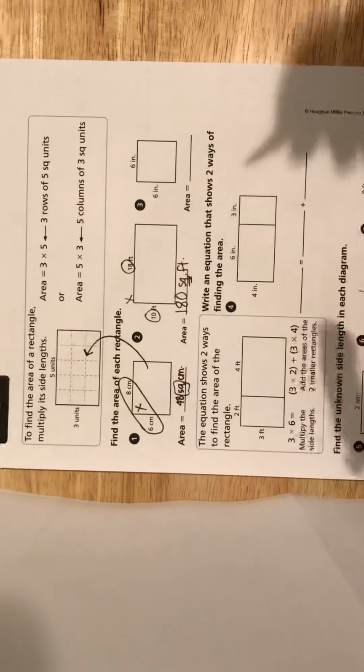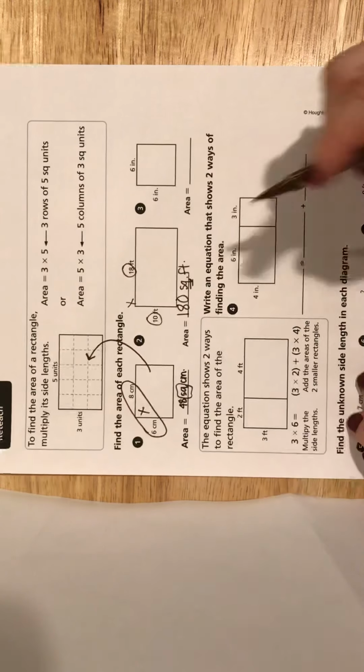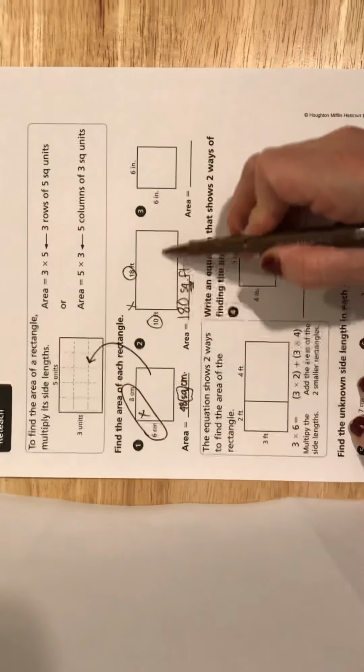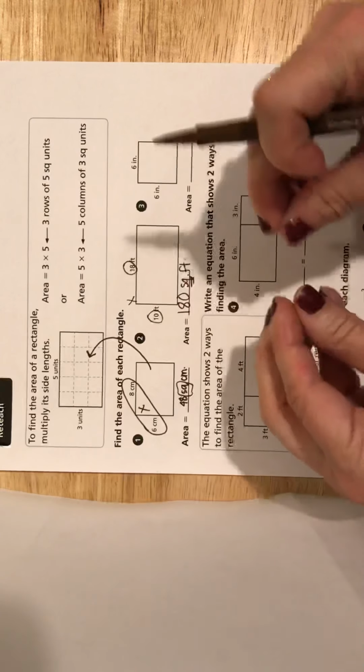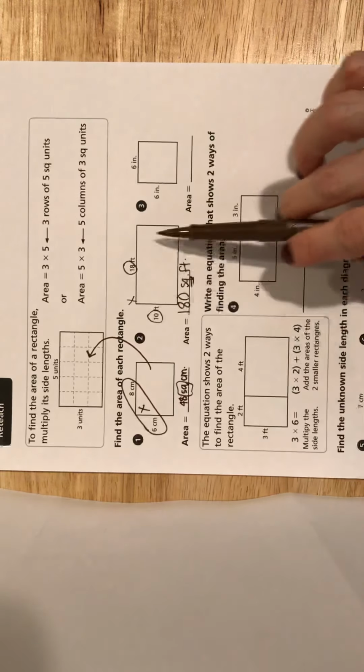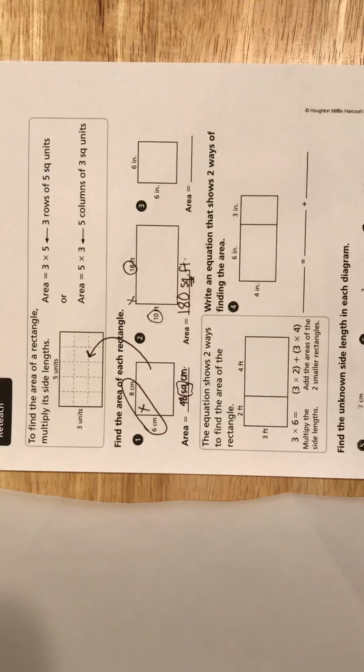So if I were actually to take the time, and I could make 10 blocks this way, 18 blocks that way, they would be teeny tiny little blocks. But if I counted them all up and I had an array, there would be 180 squares in that shape. So that's my area.